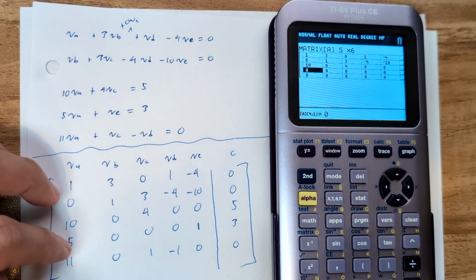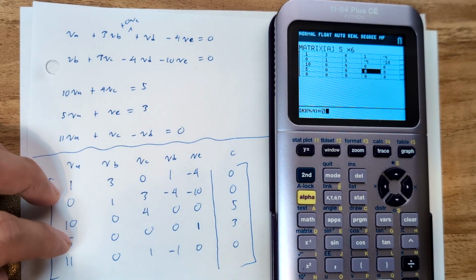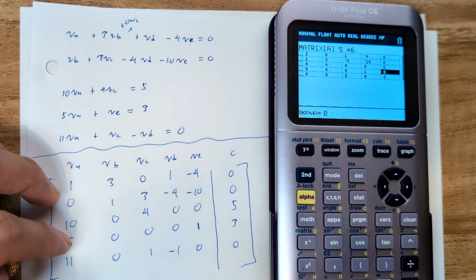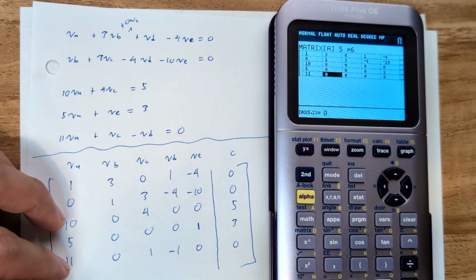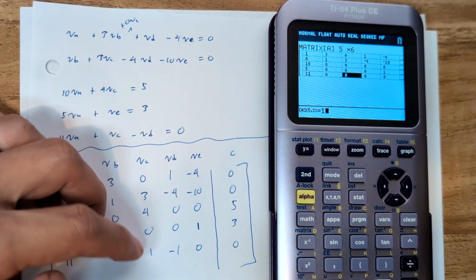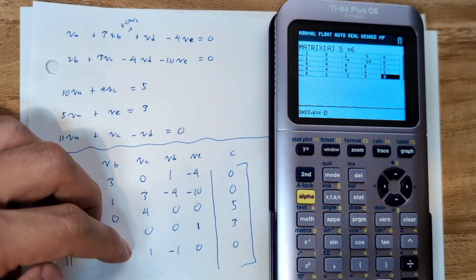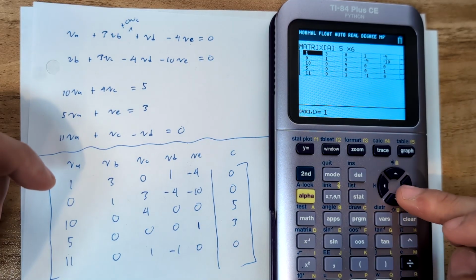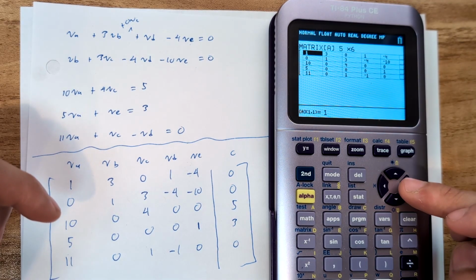If you're going to do this by hand, it'd probably take me like 30 minutes, 45 minutes to try to solve this. And then 0, 1, negative 1, 0, 0, 0. So I'm going to assume everything is good. I'm not going to double check it just for the sake of the video. I don't want to make it any longer than it already is.